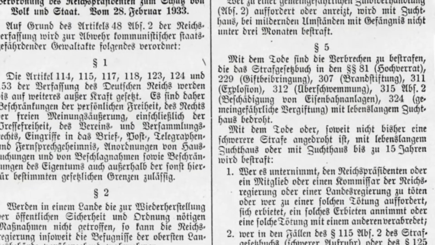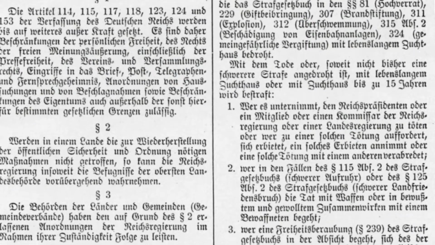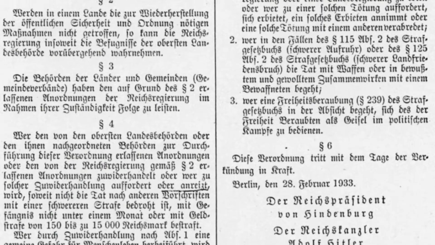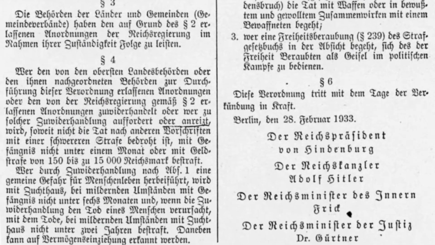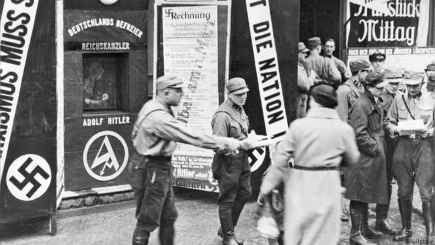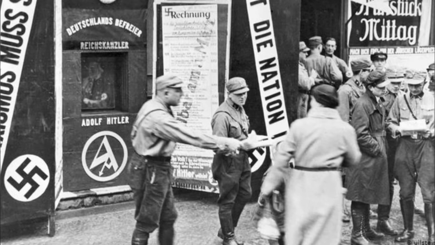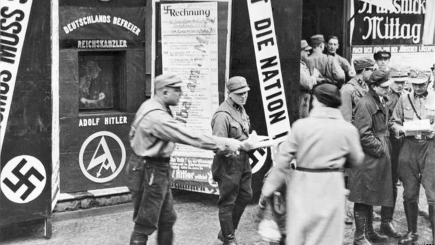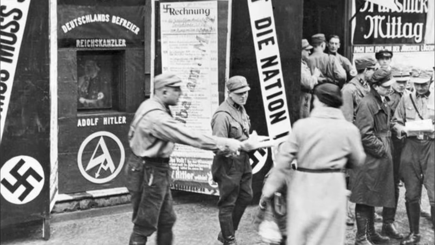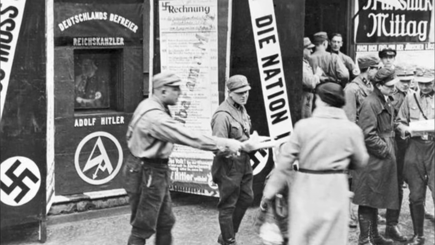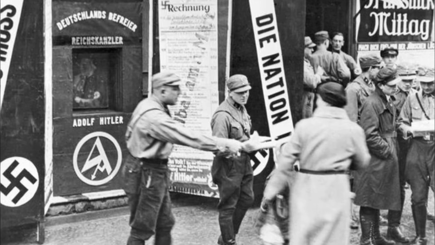This meant the arrest of opposition members of Parliament who were thus unable to contest seats in the 5th of March 1933 general election. In the climate of fear created by the Nazis, they got 43.8% of the vote. The 8% of their partners, the DNVP, that's German National People's Party, took them over the line.